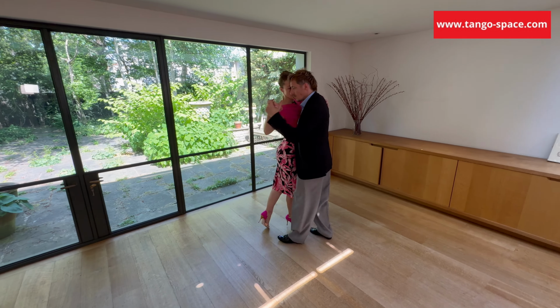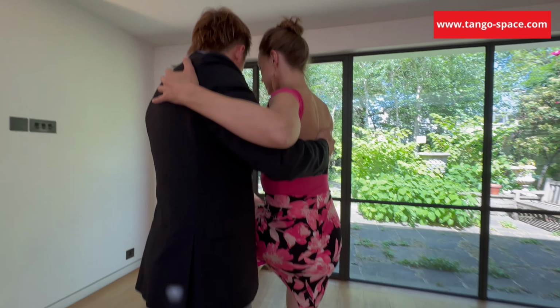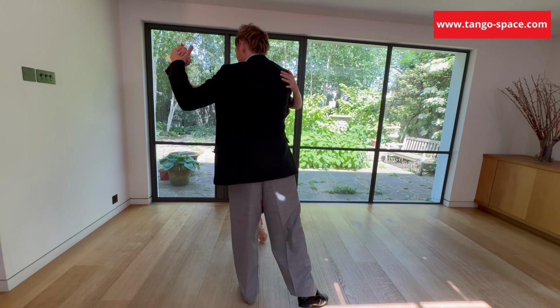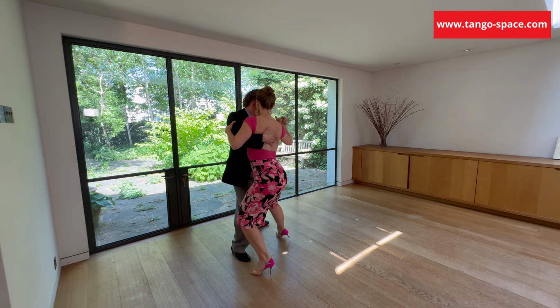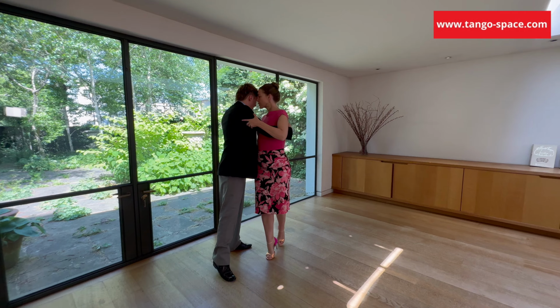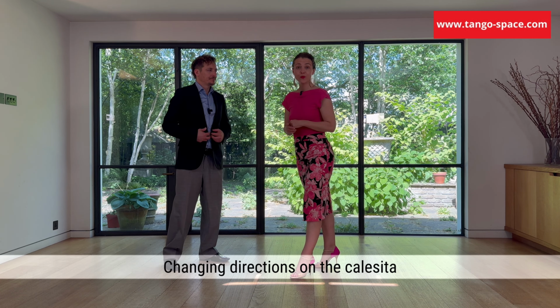The Calesita is a movement that will allow us to express more melodic things in the music, like a solo of violin, maybe can be the voice, can be the singer. So we want to do it with a lot of expression and also with a lot of time, giving time to your partner and giving time to yourself. Yeah? So you have always the time and the possibilities to change directions during the Calesita. Let's start by showing you the movement.